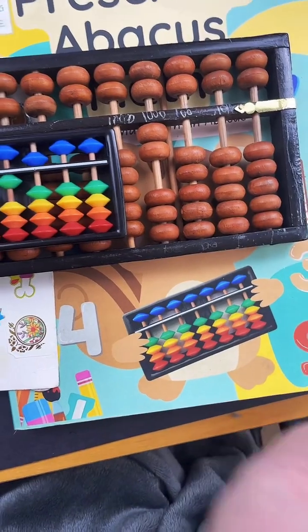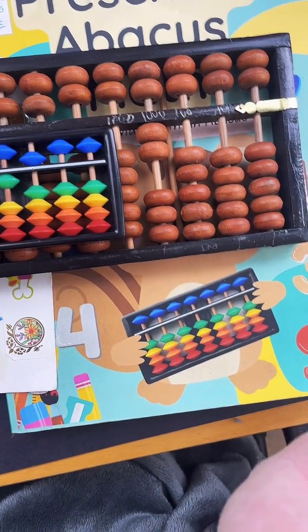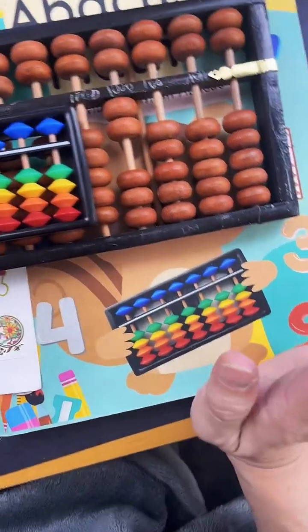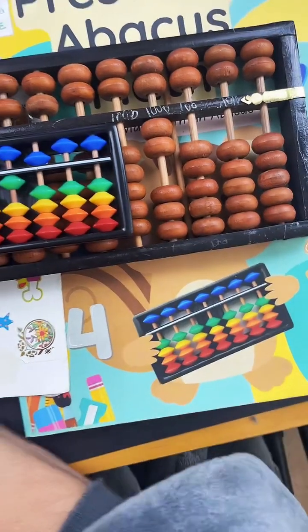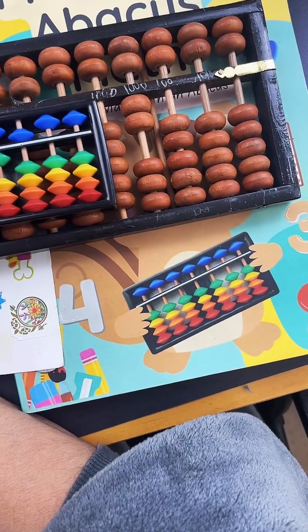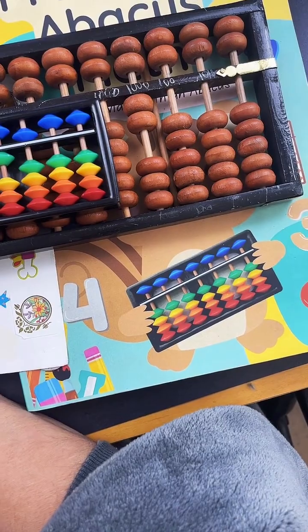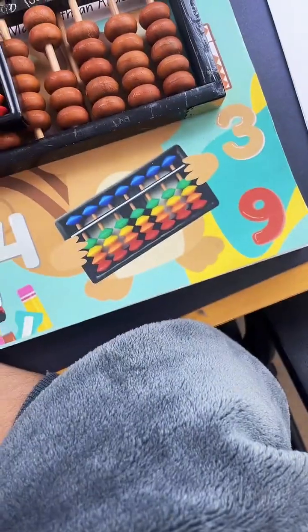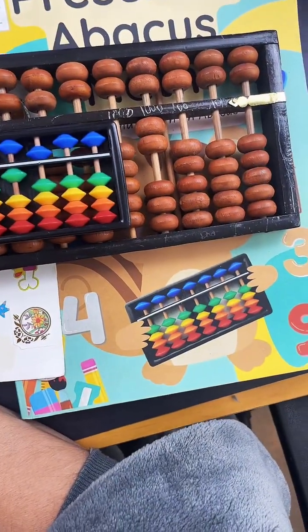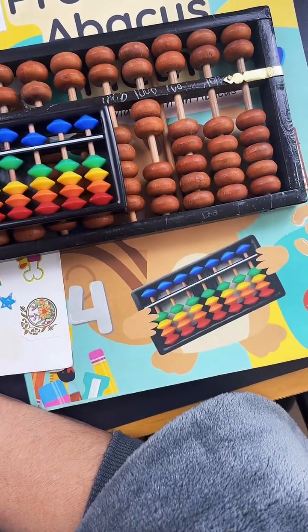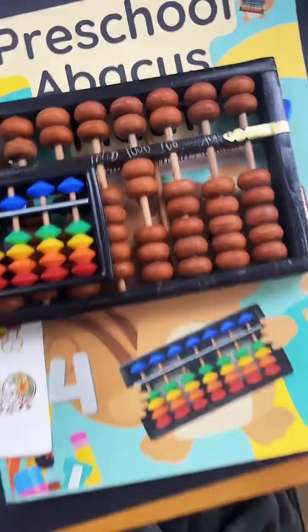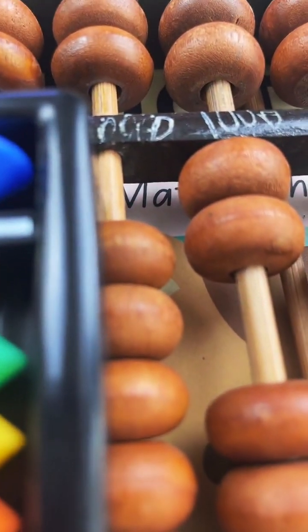So this is always going to be 15. Then we have 16, 17, 18, 19, 20. This is where it gets interesting. This can be 20, this can be 20, or this is 20. So there's the difference between the Chinese abacus and the Japanese abacus. So that's a little bit about that.